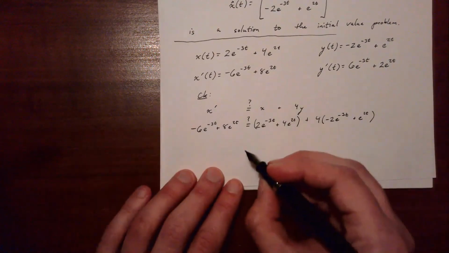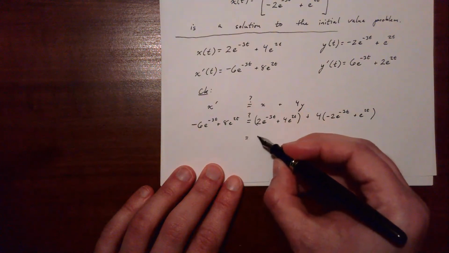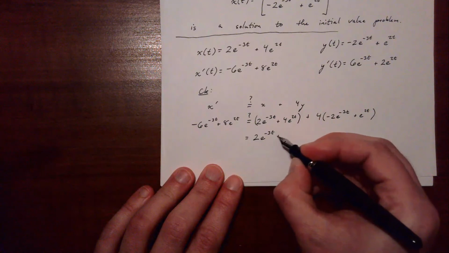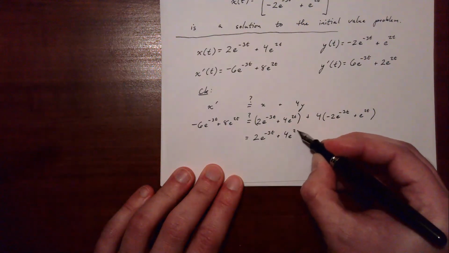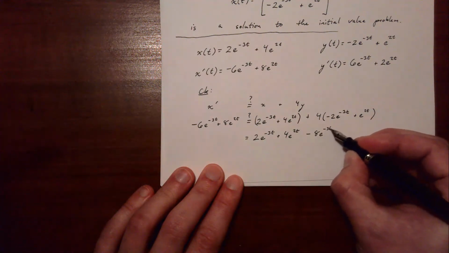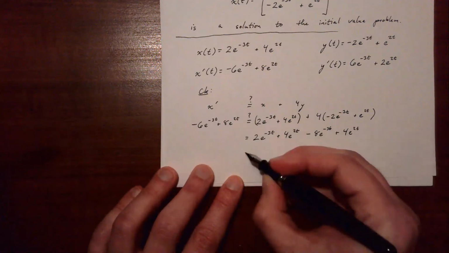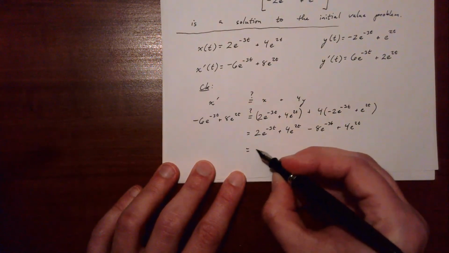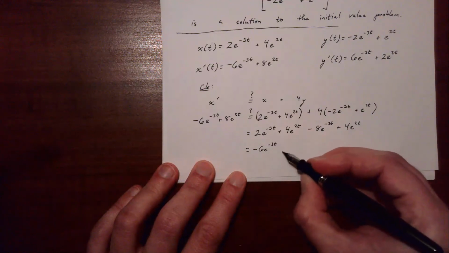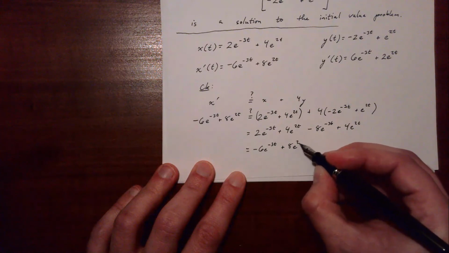All right, well, let's just see here. We don't want to go crazy over here, so let's just take our time. 2e to the negative 3t plus 4e to the 2t minus 8e to the negative 3t plus 4e to the 2t, which sure enough, if we combine like terms, is going to be negative 6e to the negative 3t plus 8e to the 2t.